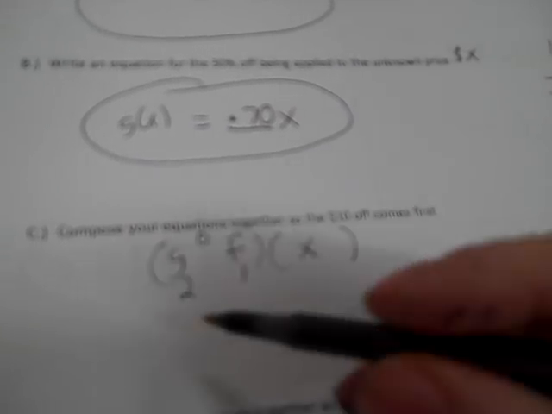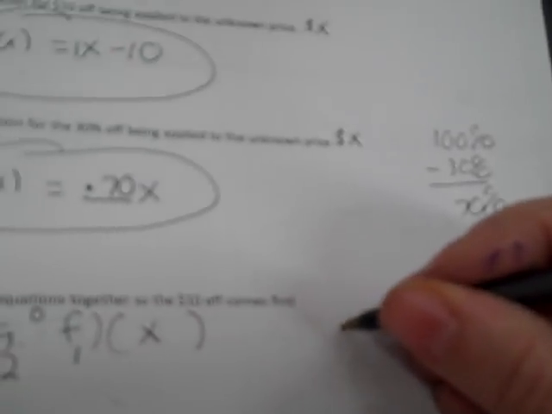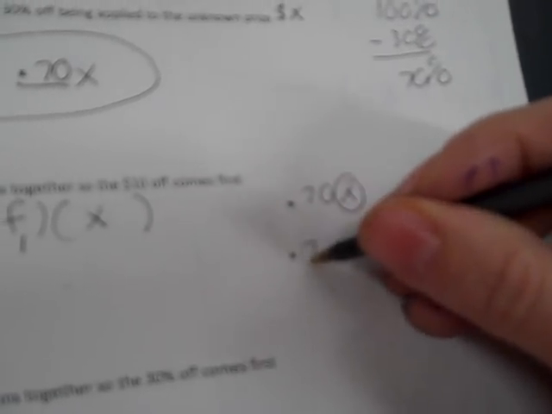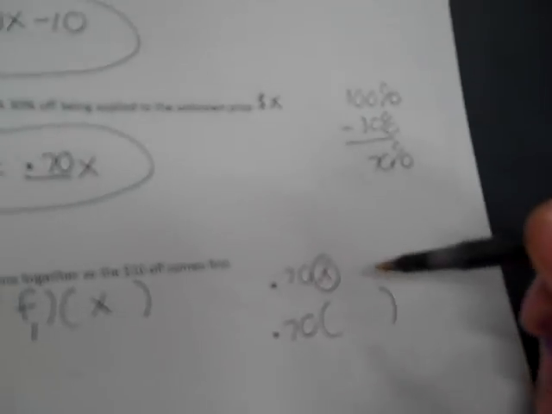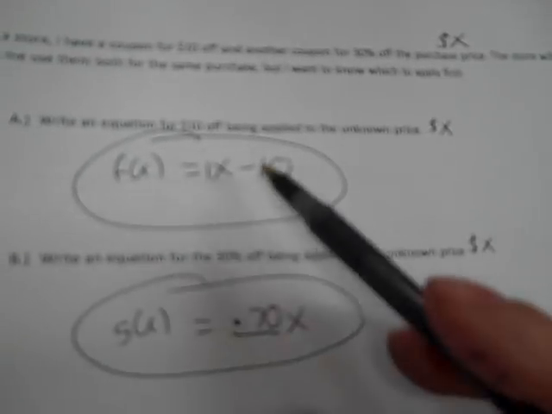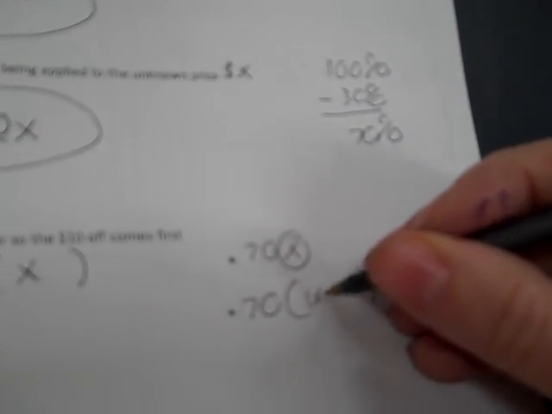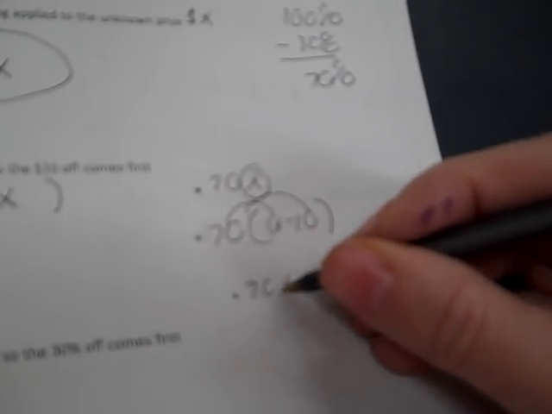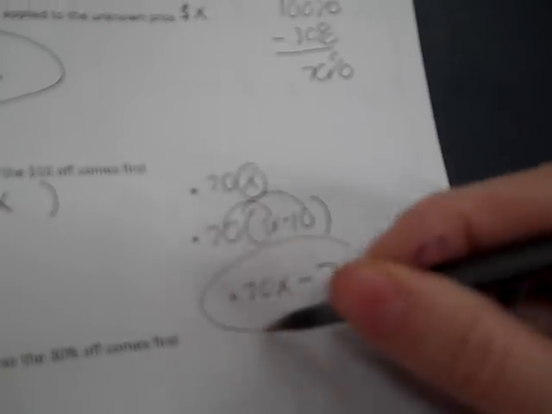Now to simplify it, I write the G first. So 0.70x, replace your X. X is out, and now 1x minus 10 goes in. Okay, so now I distribute. So 0.70x minus 7.